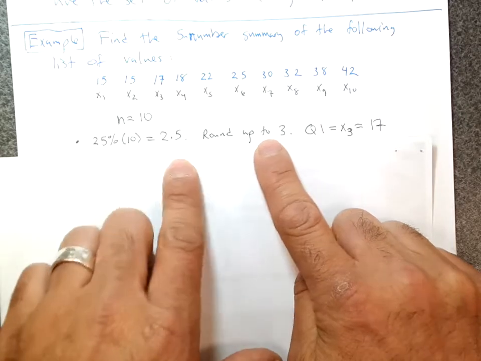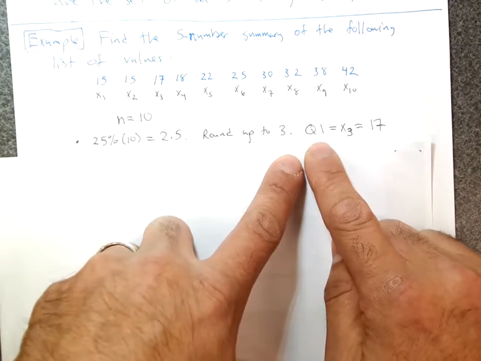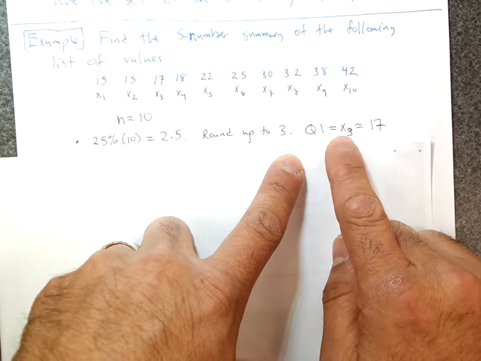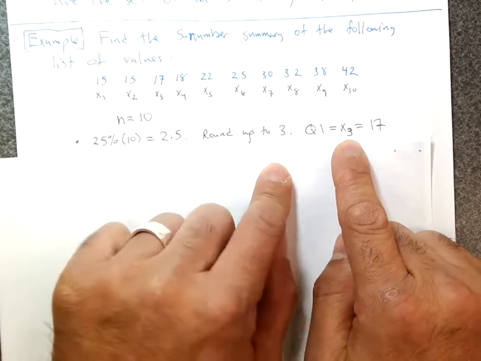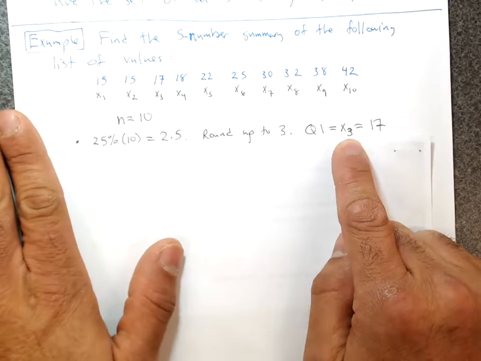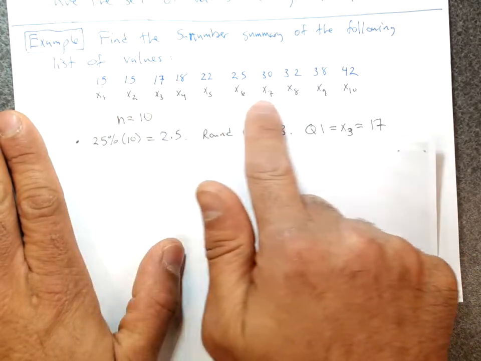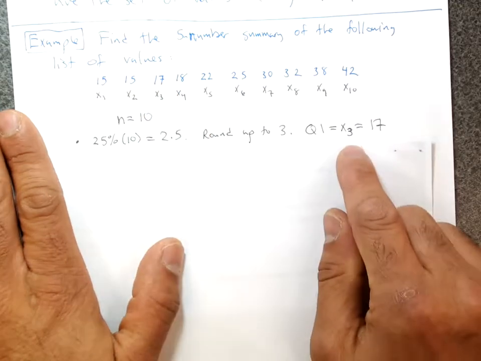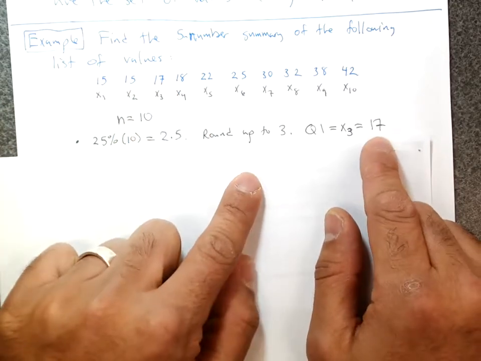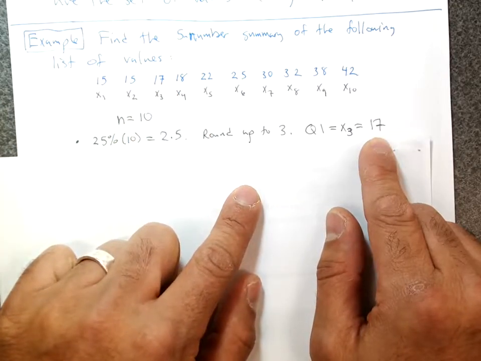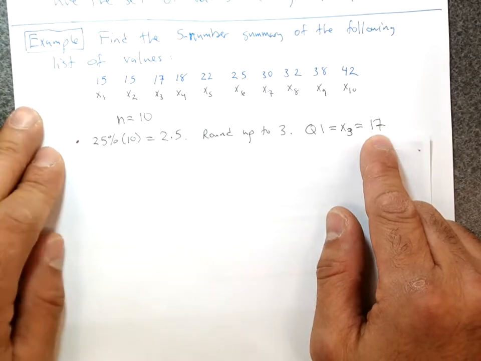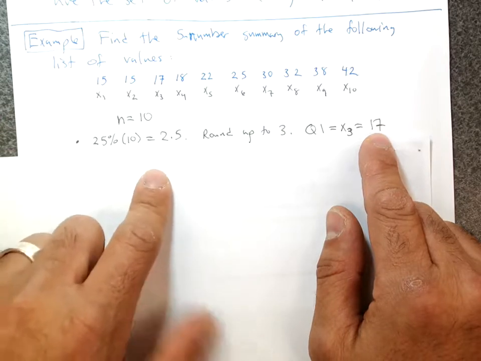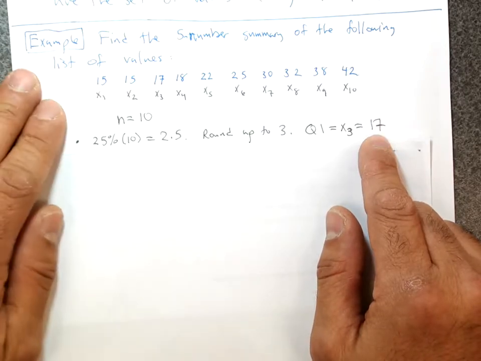So when we round up to 3, it tells me that the first quartile, or the 25th percentile, is equal to whatever value is the third individual from the left, the x3 value. So if we just look right at our labeling, or if we just count, 1, 2, 3, there's our third individual from the left. So the quartile 1 value is 17. Again, 17 is a number where about 25% of the data is smaller than it. That's what that means.